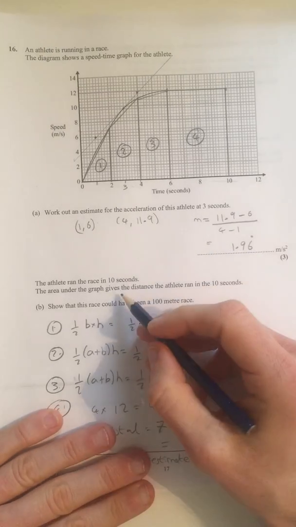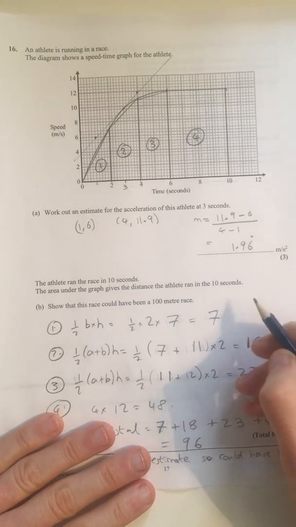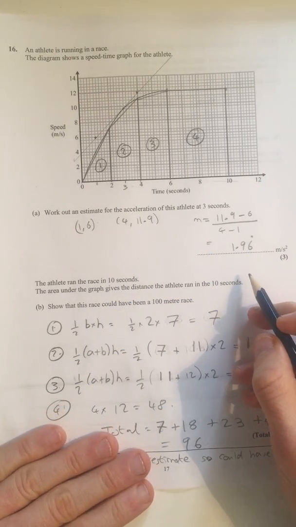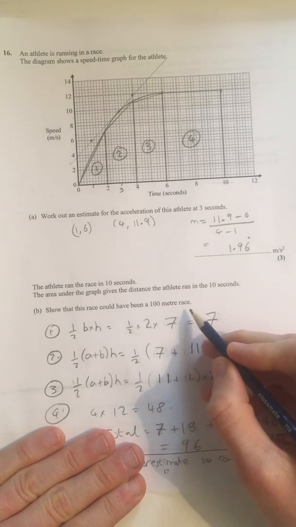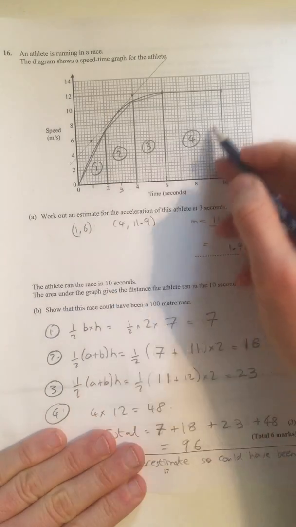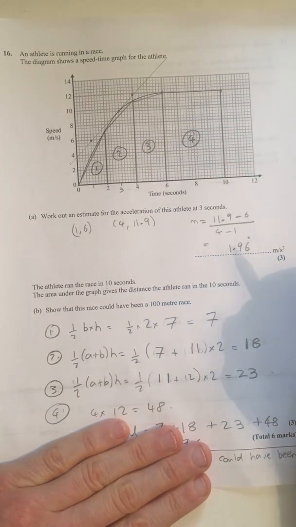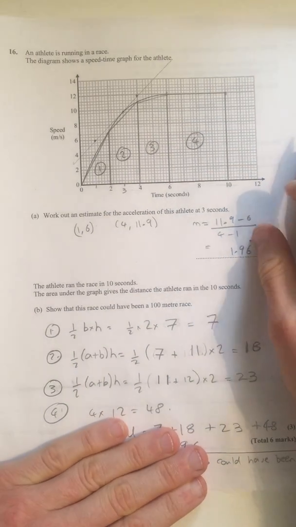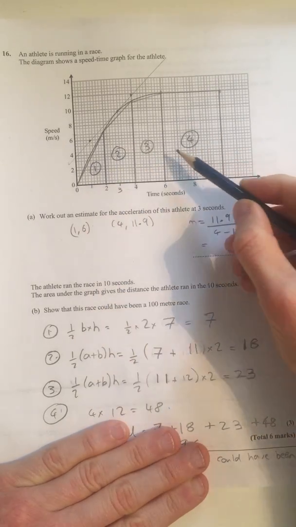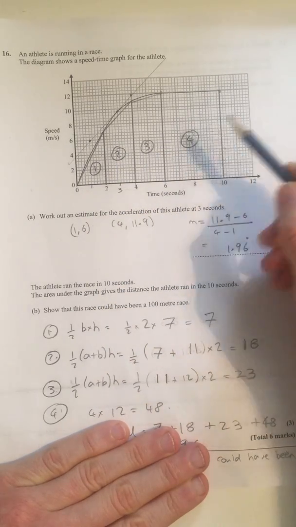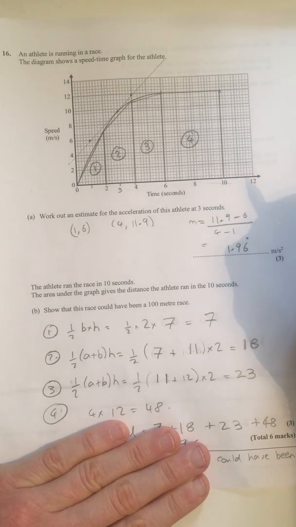Part B: the athlete ran the race in 10 seconds. The area gives the distance travelled in those 10 seconds, and I needed to show that it was a 100 metre race. So I needed to basically show the area underneath the graph was 100 metres. So I decided to split the area up into this triangle, this trapezium, and this rectangle on the end. And then I just worked out the area of each of those.